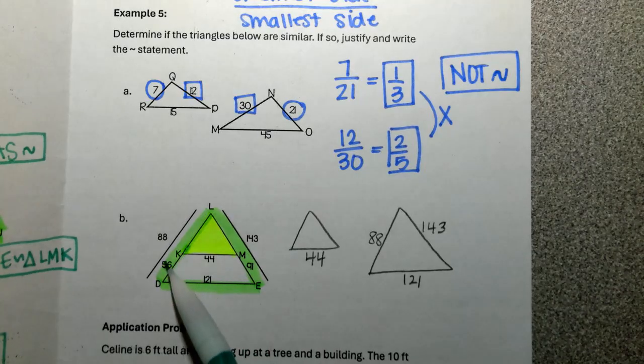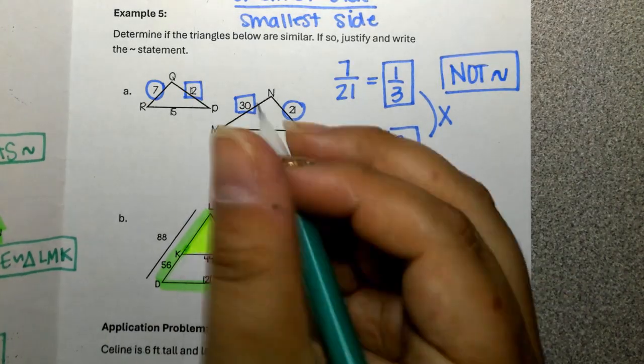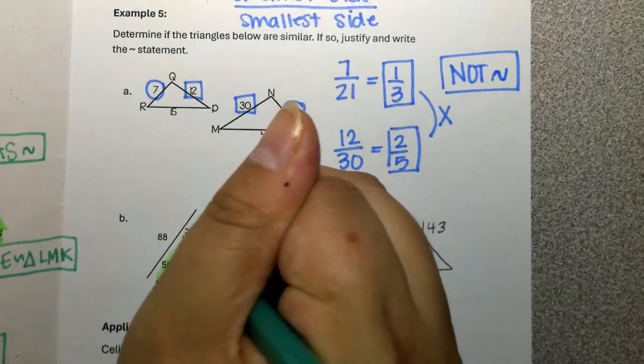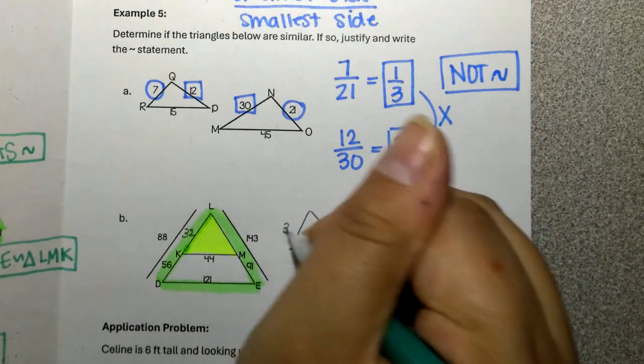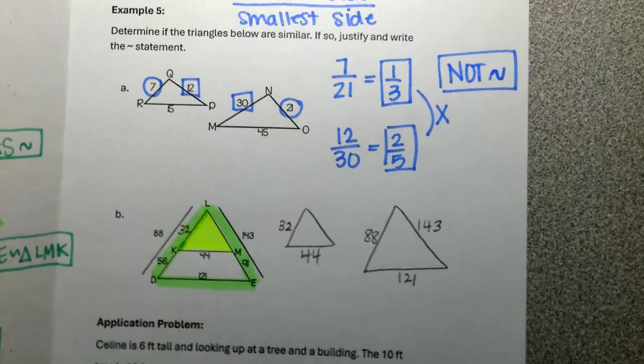Subtract. What is 88 minus 56? No. I think it's 32. Close.